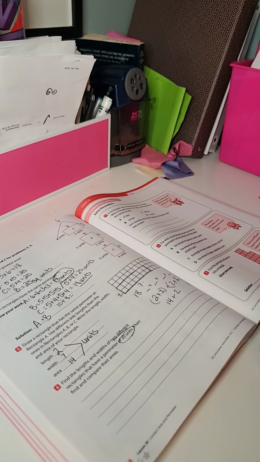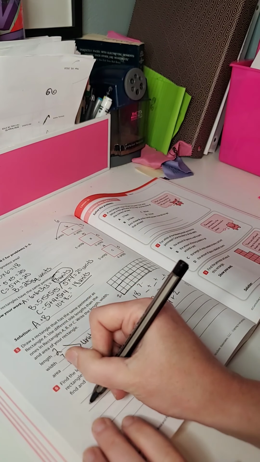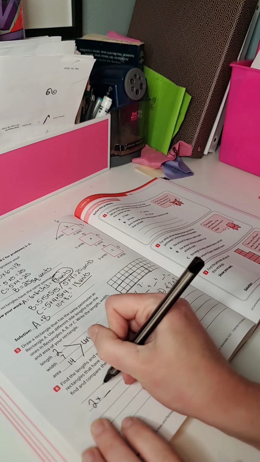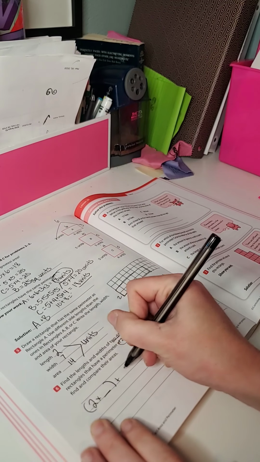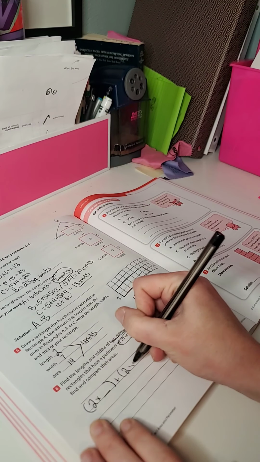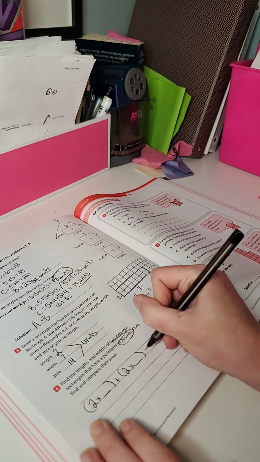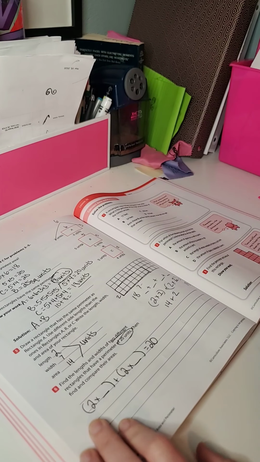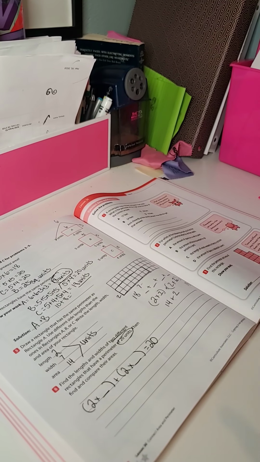So think of what could equal 20. Think of it like this: 2 times blank plus 2 times blank equals 20. So how can you make 20?